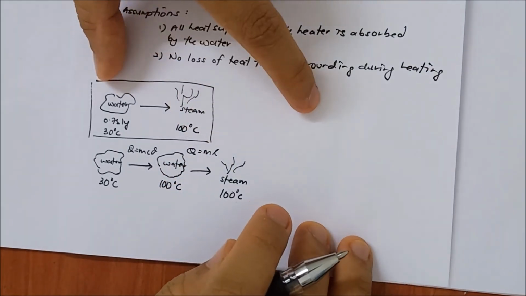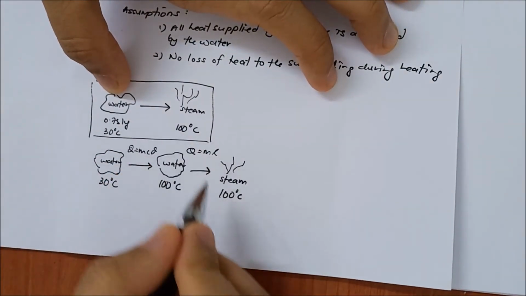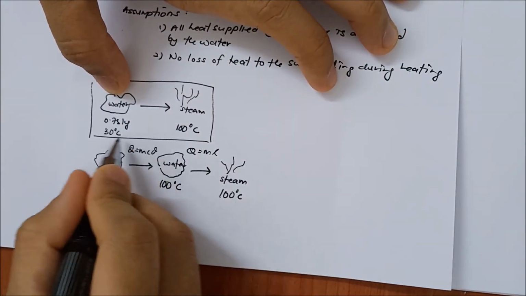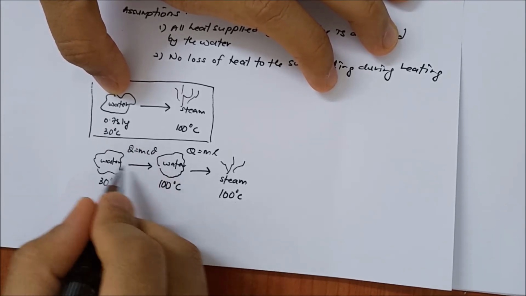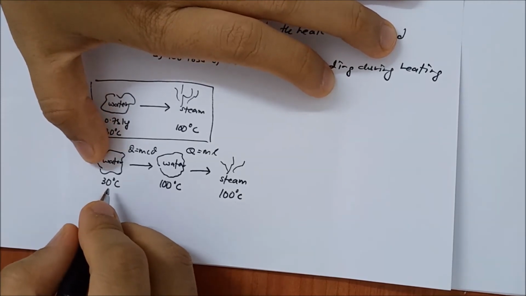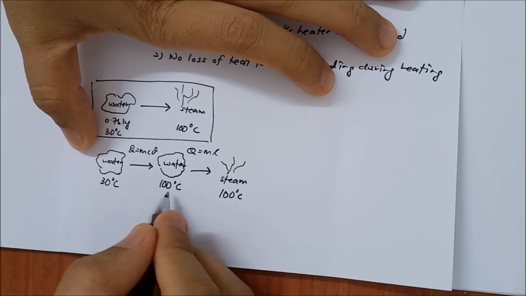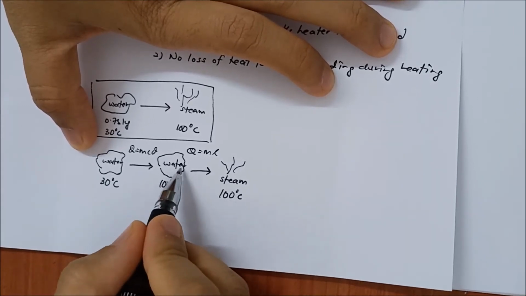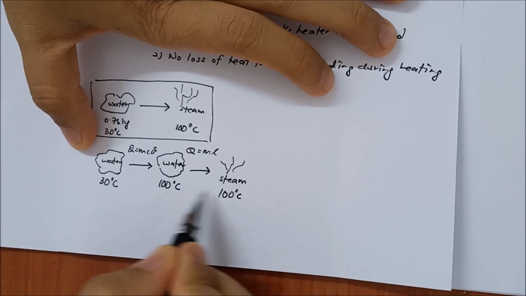So in order to get the energy required to change the water to steam, we have to consider the heat change: the energy required to change the water at the same state but different temperature, and to change the physical state from water to steam at constant temperature.